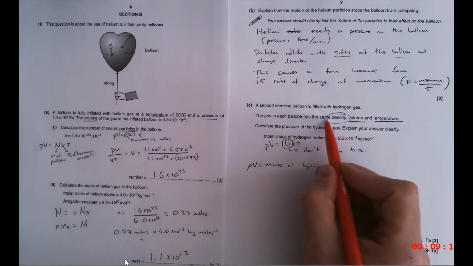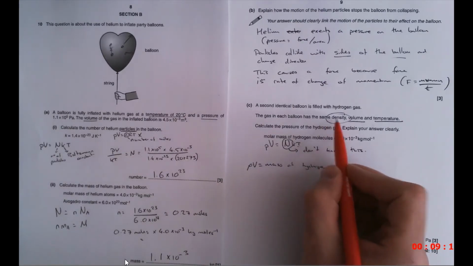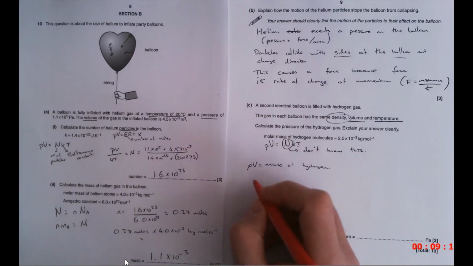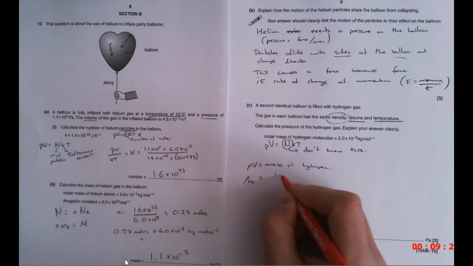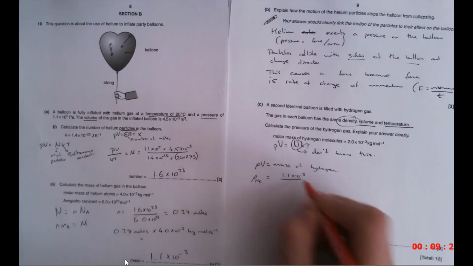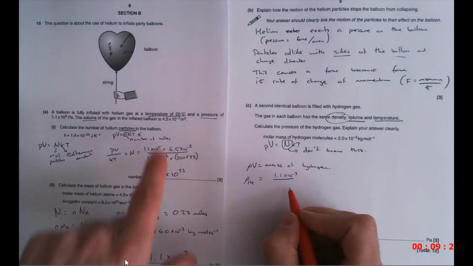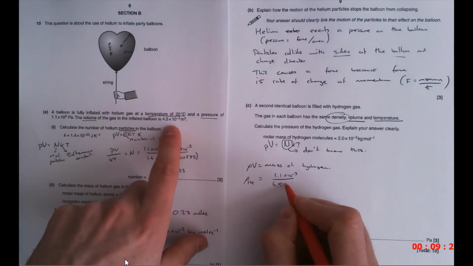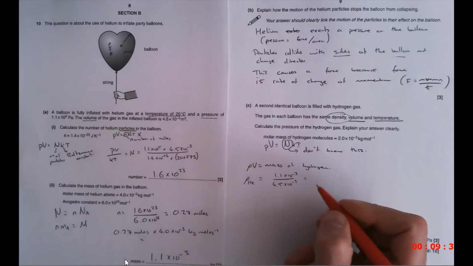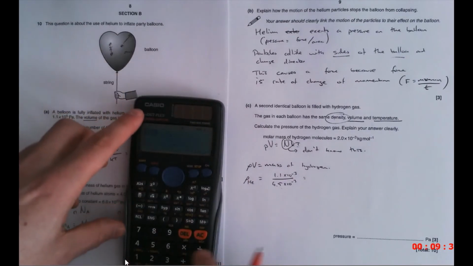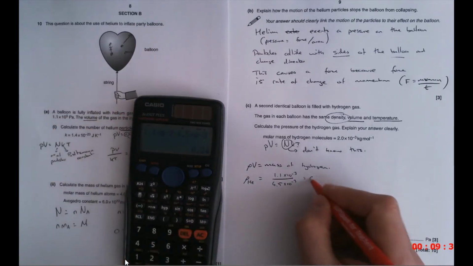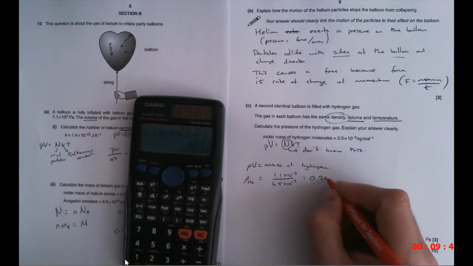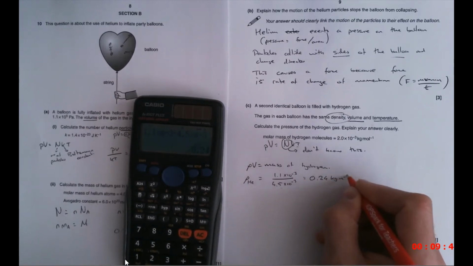We can't do this directly because we don't actually know what the density is, but we can do another step. We know it's the same density as the helium, so we can work out the density of the helium, which equals the mass of the helium divided by the volume, which is 4.5 times 10 to the minus 3. That gives us 0.24 kilograms per meter cubed.